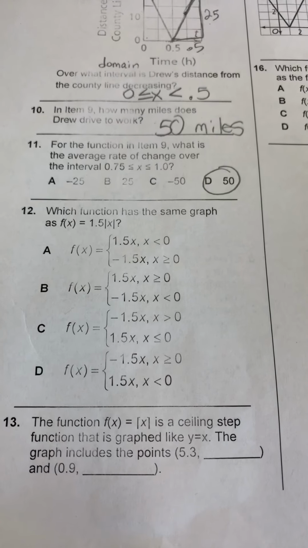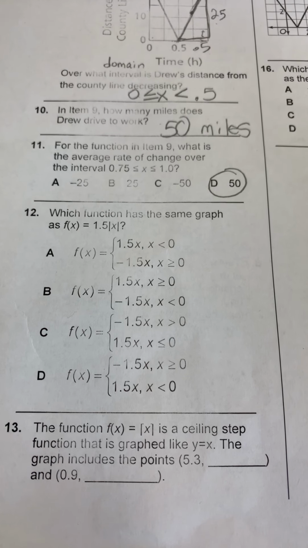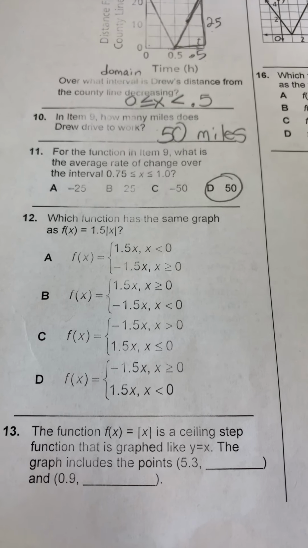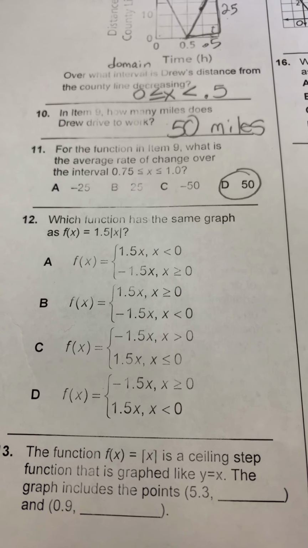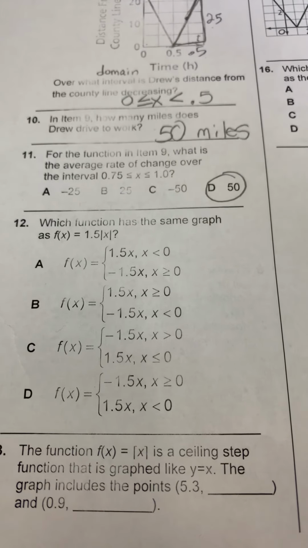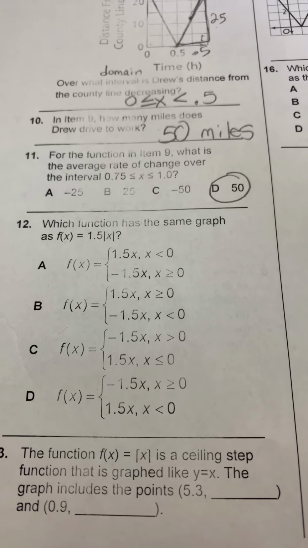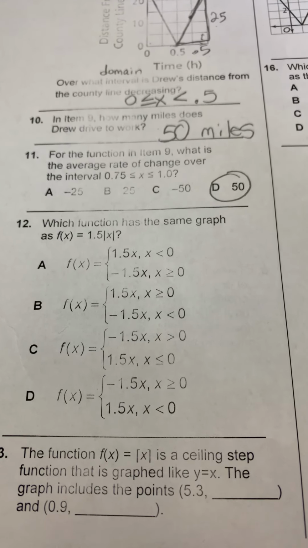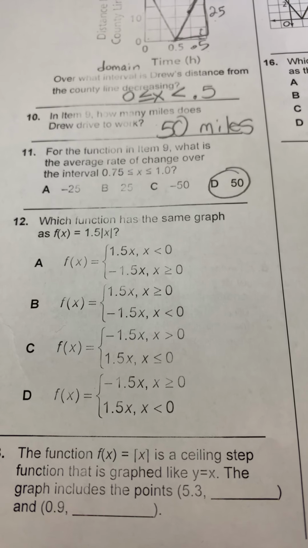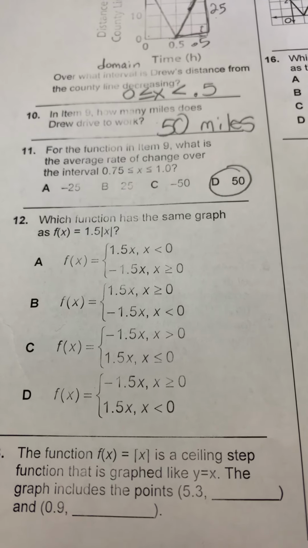All right, which function has the same graph as f of x equals 1.5 times the absolute value of x? So on the left-hand side, y equals the opposite of x.